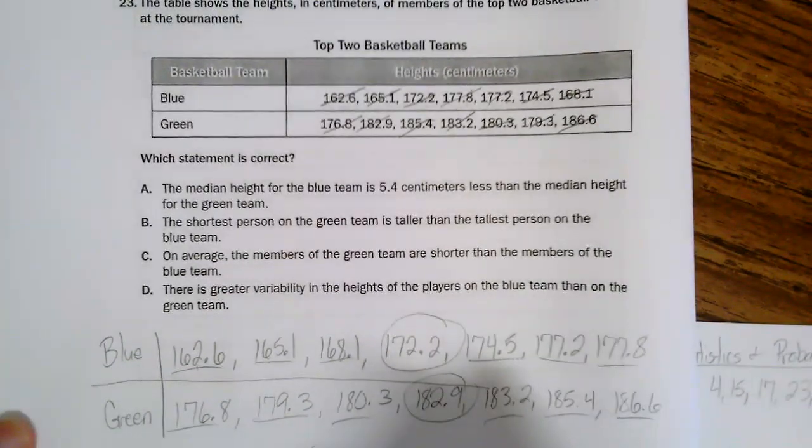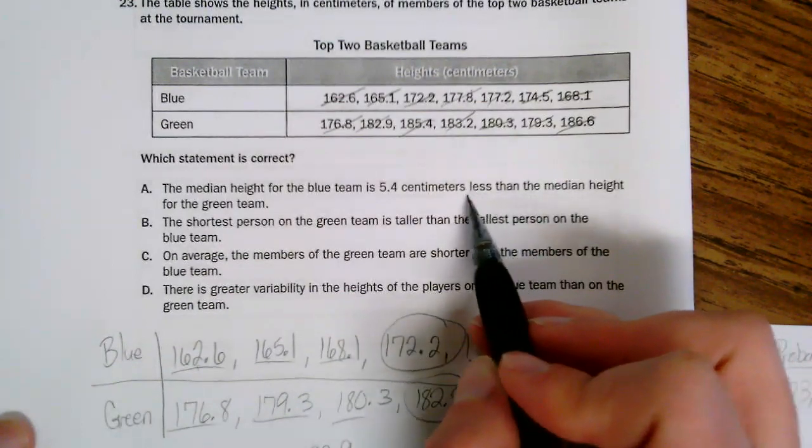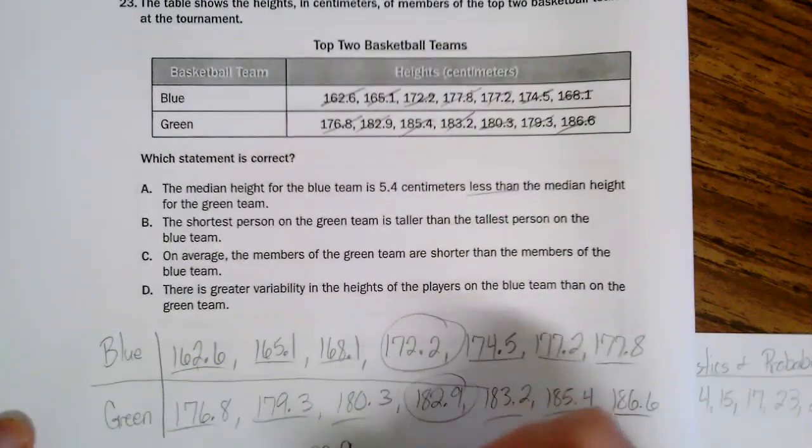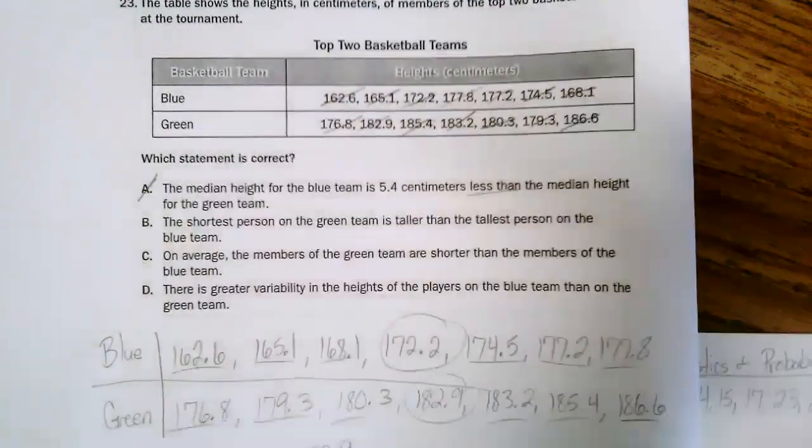So I'm going to subtract these two, 182 and 9/10 minus 172 and 2/10. And I'm going to subtract because it's telling me that it's less than, okay, so I'm going to see if it is or not. So it's 9 minus 2 is 7, 2 minus 2 is 0, 8 minus 7 is 1. So I get 10 and 7/10 is the median difference, so A is not correct.